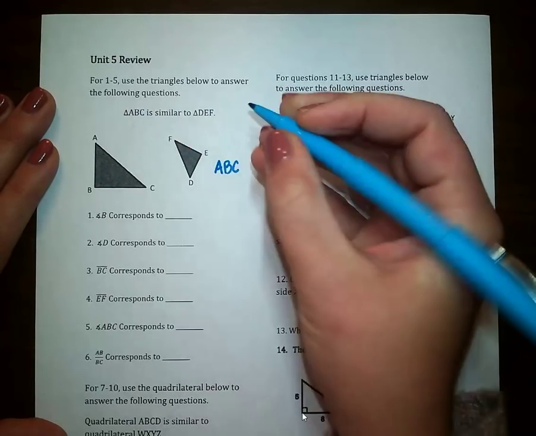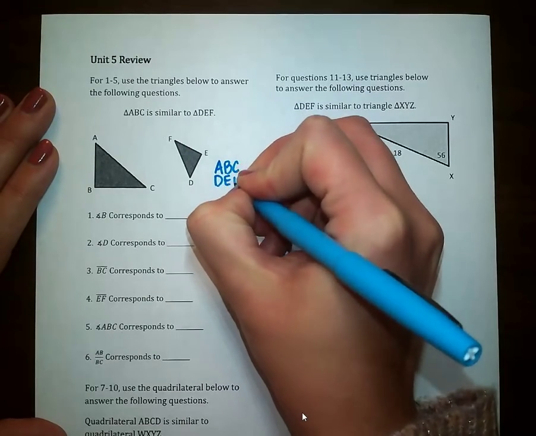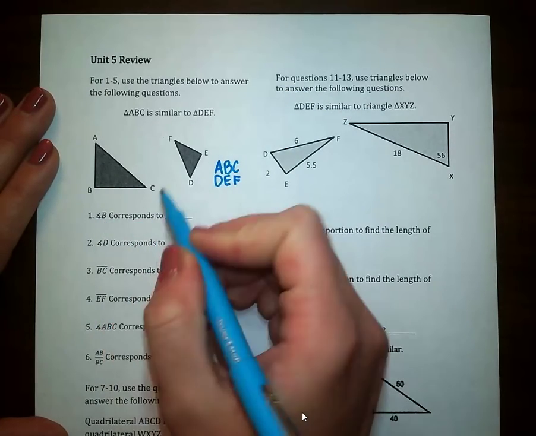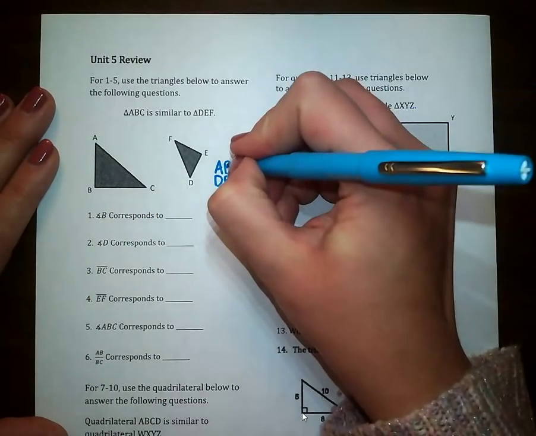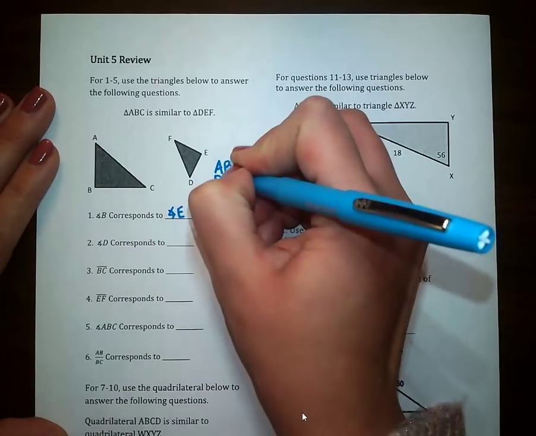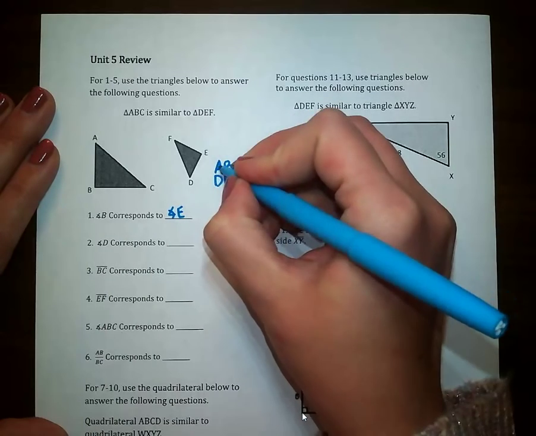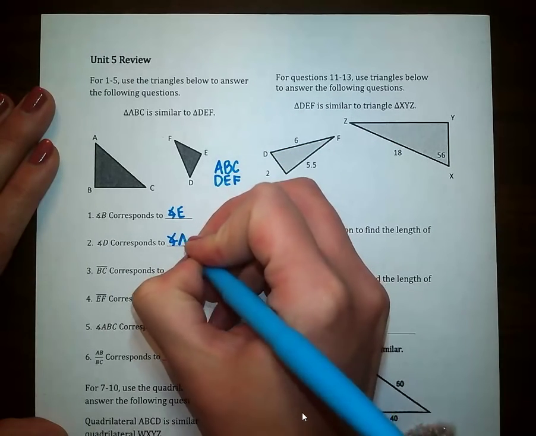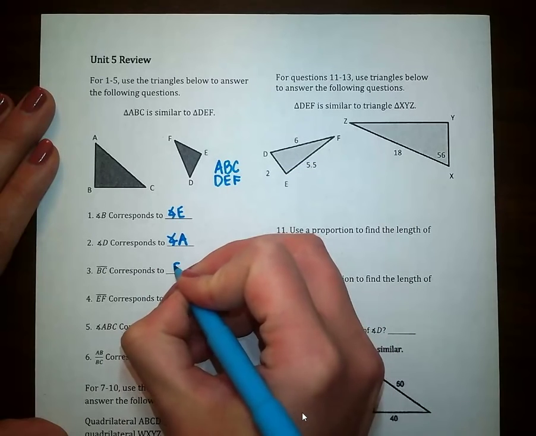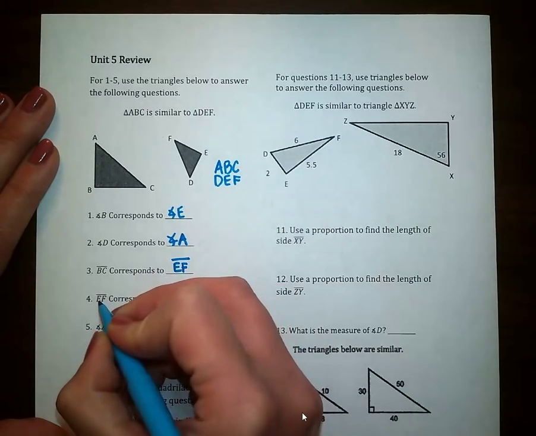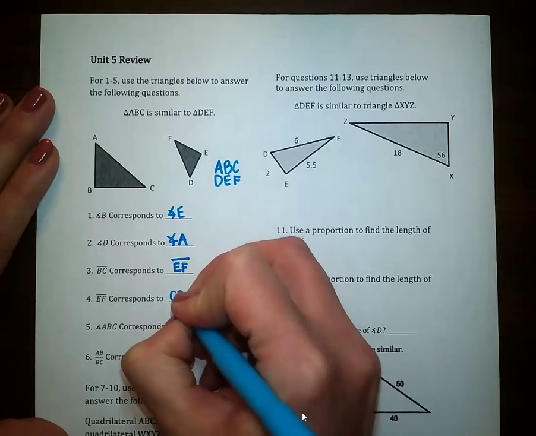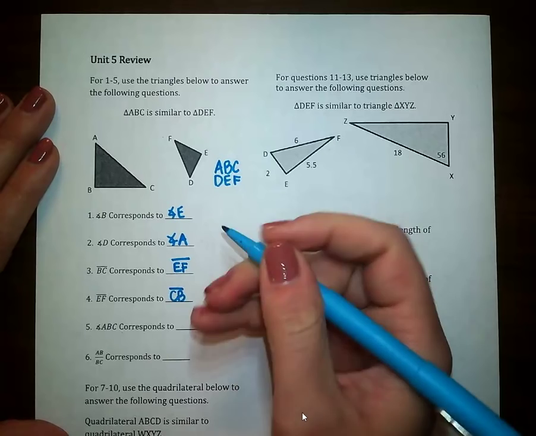So you got ABC is similar to DEF. This says angle B corresponds to, and I wouldn't even look at the figures, angle B corresponds to angle E. They are right there. Angle D corresponds to angle A. BC corresponds to EF. EF corresponds to BC, or you could say CB, right? I want to make sure we know that's the same thing.